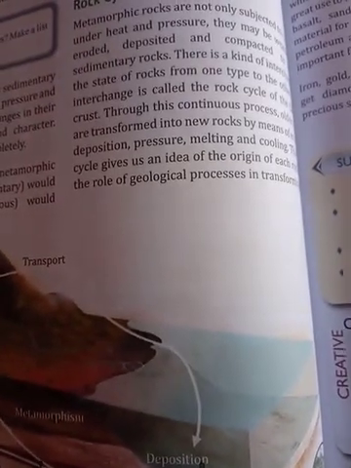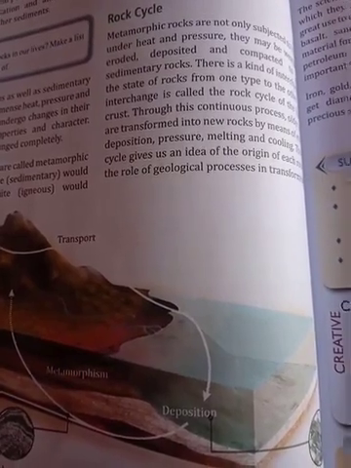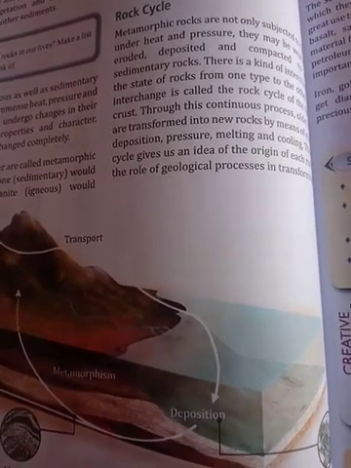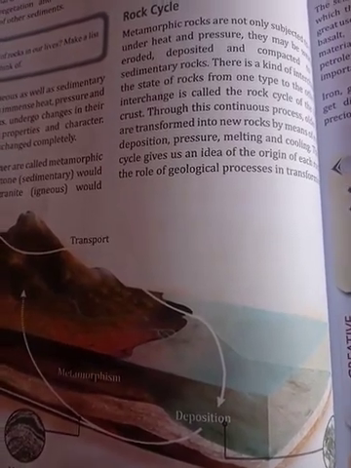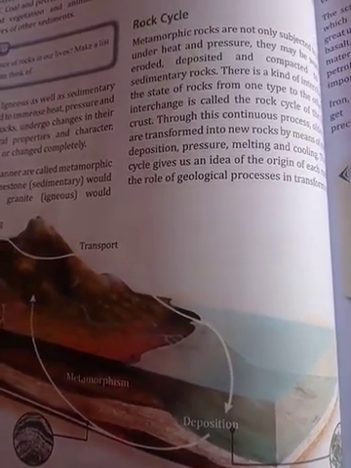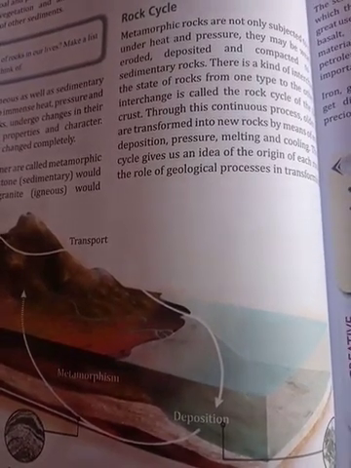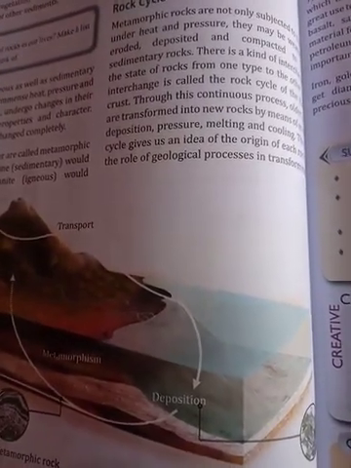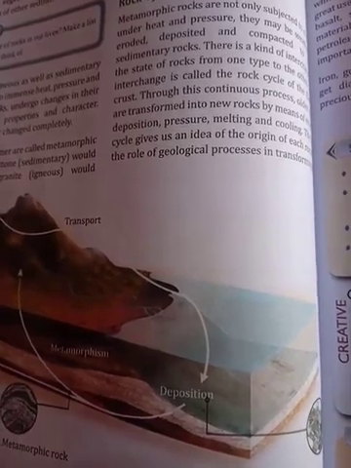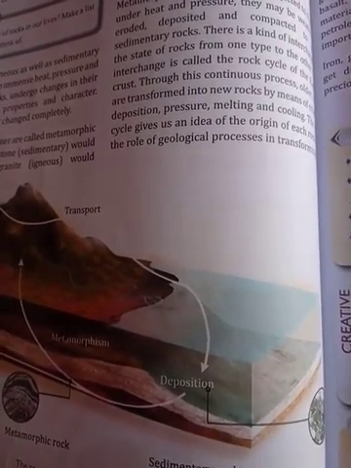First, the hot and molten magma solidifies on cooling and becomes igneous rock. These igneous rocks are exposed to different agents of weathering and they are broken down into smaller particles. These broken down fragments of rock are transported and deposited in basins and form sedimentary rock. The remaining igneous rocks and the newly formed sedimentary rocks are subjected to extensive heat and pressure. They are then changed into metamorphic rock.